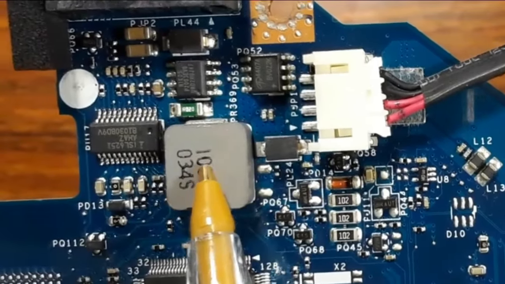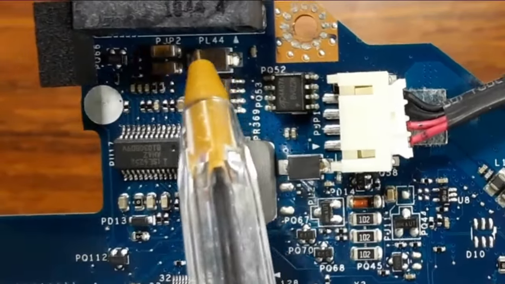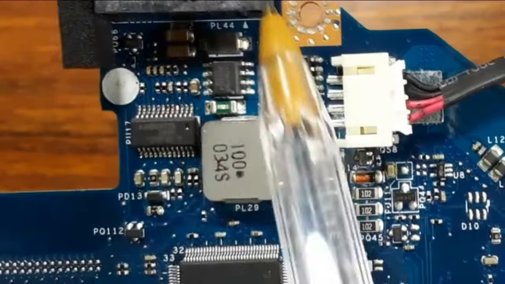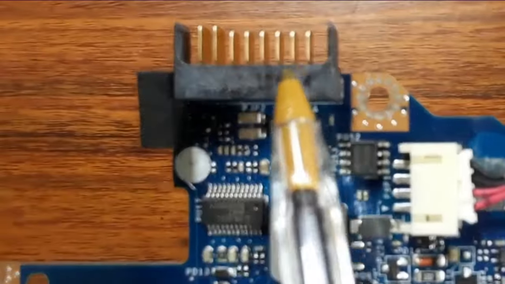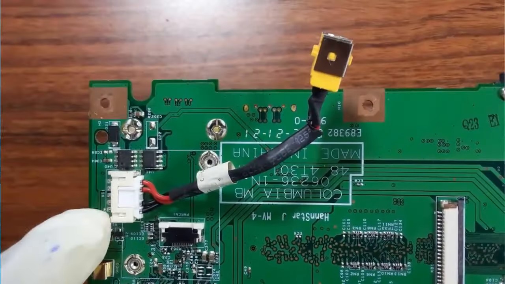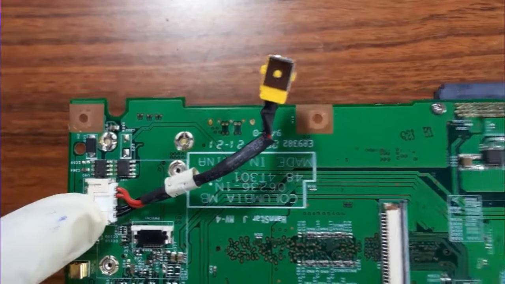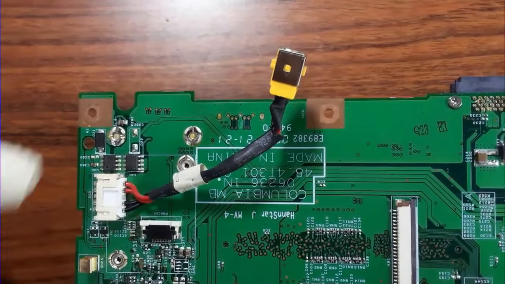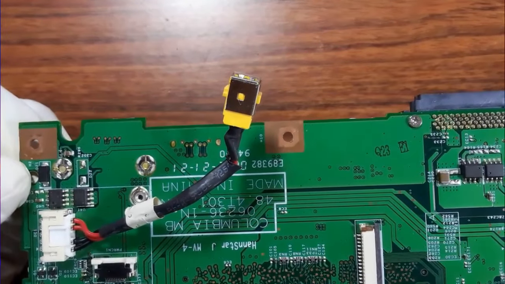This is another coil. This is MOSFETs. We have here another coil. We have here two PF capacitors. This is for the charge connector. Okay. This is, as you see, the connector that is connected directly to the power jack via this cable, as you can see. Okay, so let's check this.